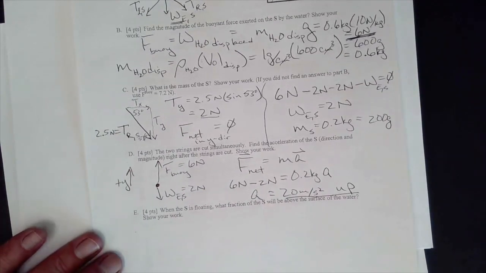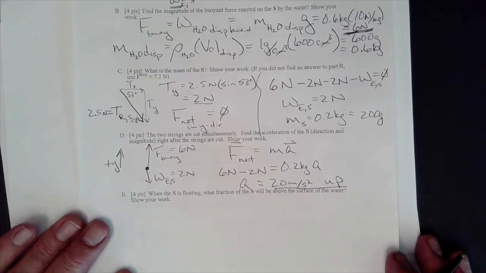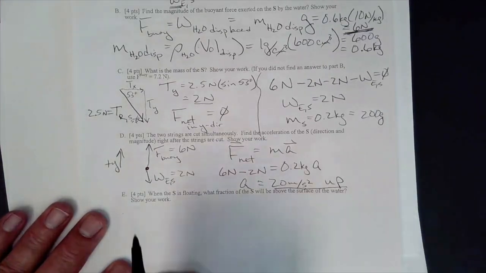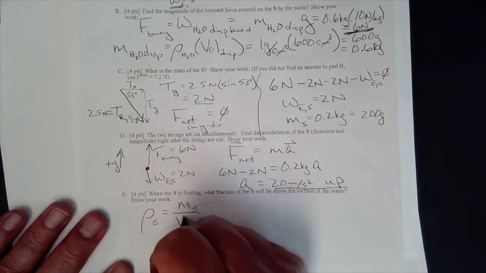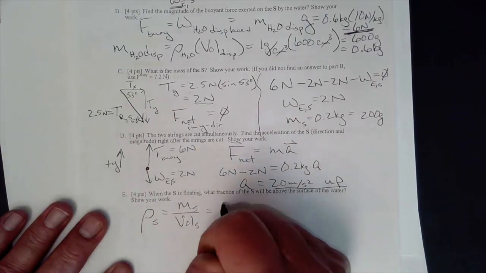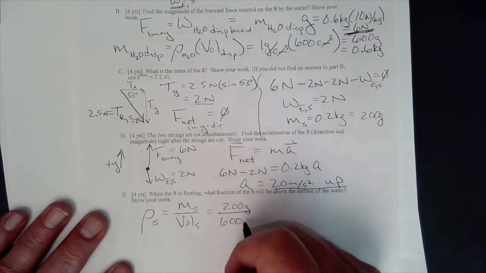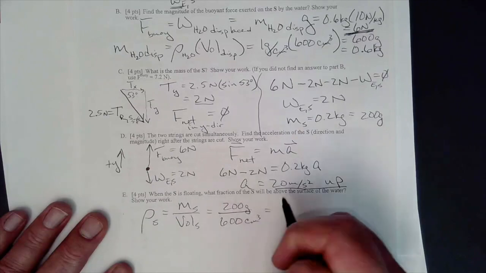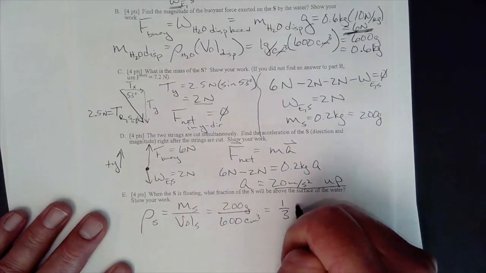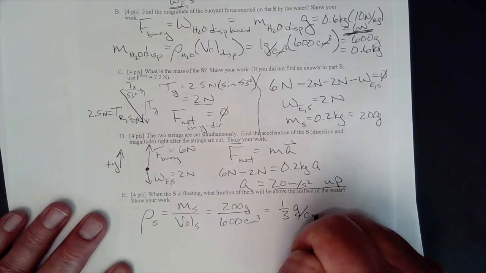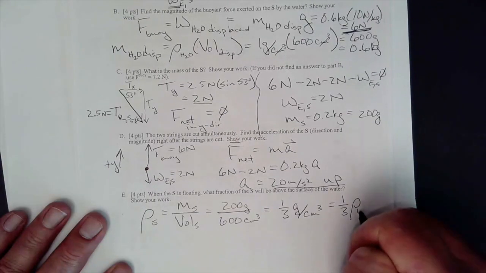Now, when the S is floating, what fraction of the S will be above the surface of the water? Well, we know that the density of the S is just the mass of the S over the volume of the S. That's going to be 200 grams over 600 centimeters cubed. Well, that's going to be 1/3 gram per centimeter cubed. And that's going to be 1/3 the density of water.